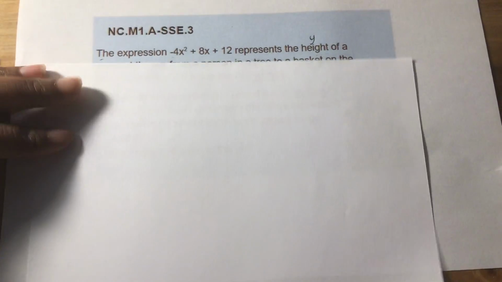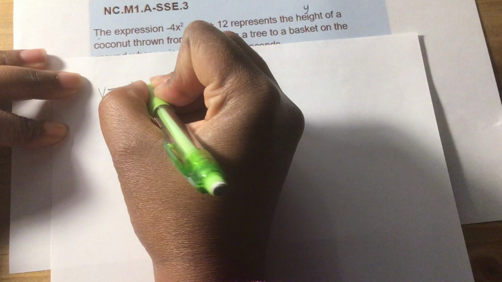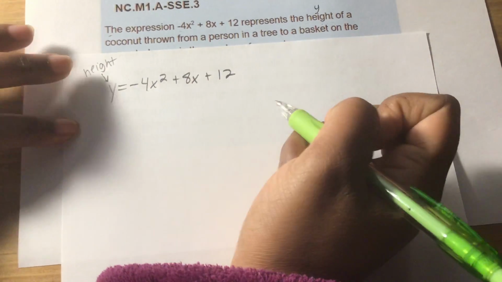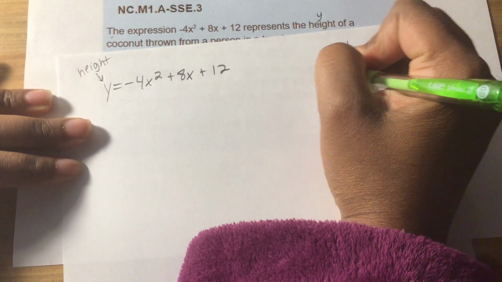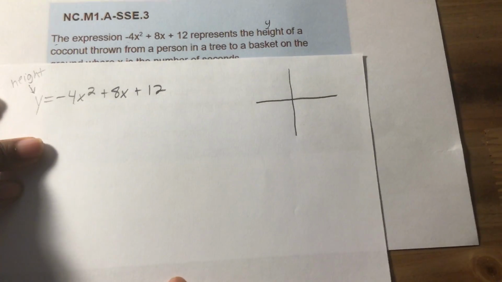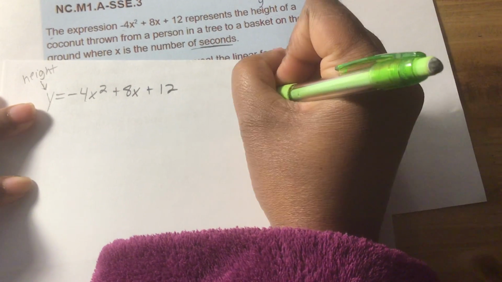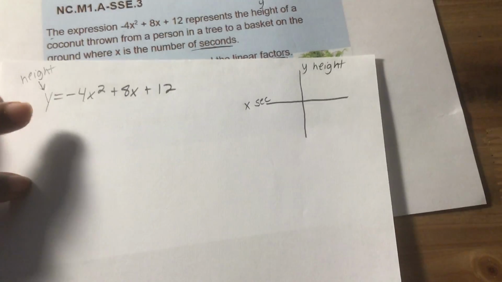Okay. So the first thing that I'm going to do for you is rewrite this equation. This is the way you're used to looking at this expression, where of course your y is going to be the height and your x is going to be seconds. Okay, so when I graph this, on my x-axis is going to be the seconds, and on my y-axis is going to be the height. Okay, when I graph.